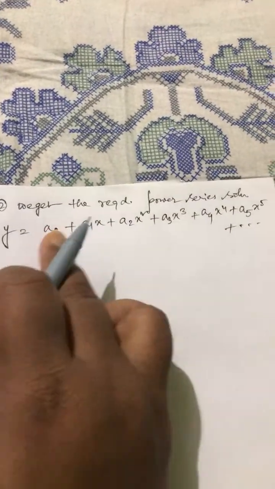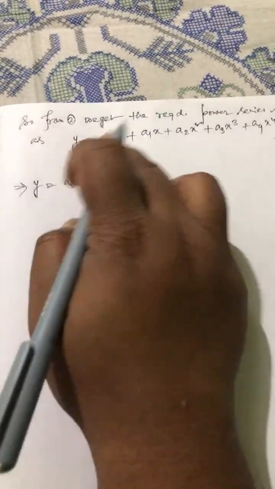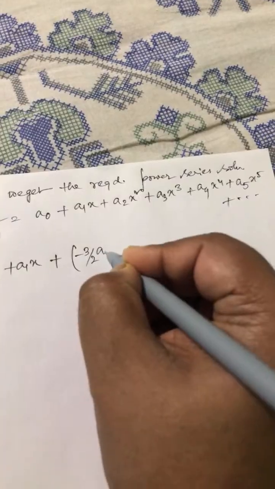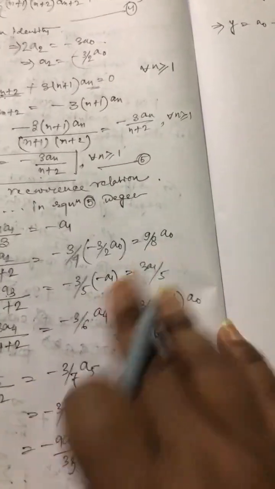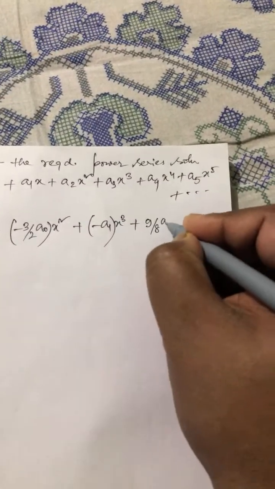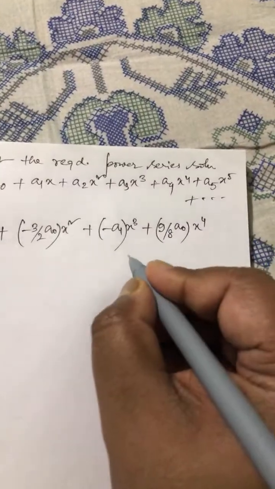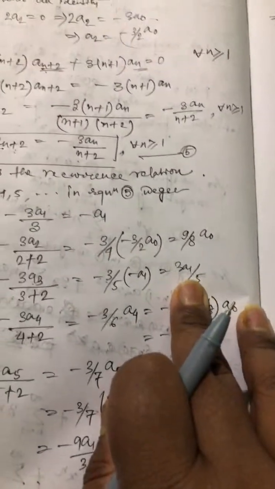That is why, for a naught you need not modify anything. What is a1? a1x, keep this one intact because these two constants are trivially fixed. a2 is minus 3 by 2 a naught, so minus 3 by 2 a naught x square. What is a3? Minus a1. What is a4? 9 by 8 a naught. What is a5? 3a1 by 5.